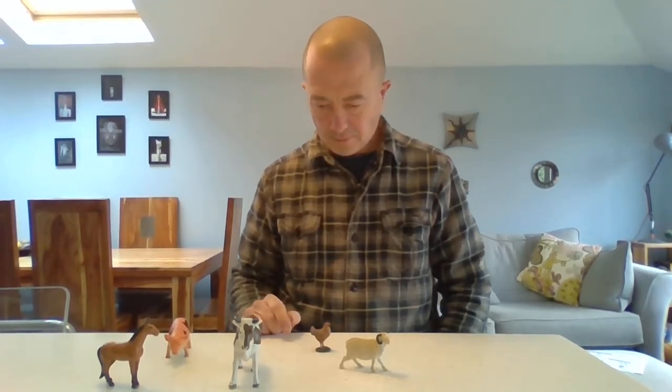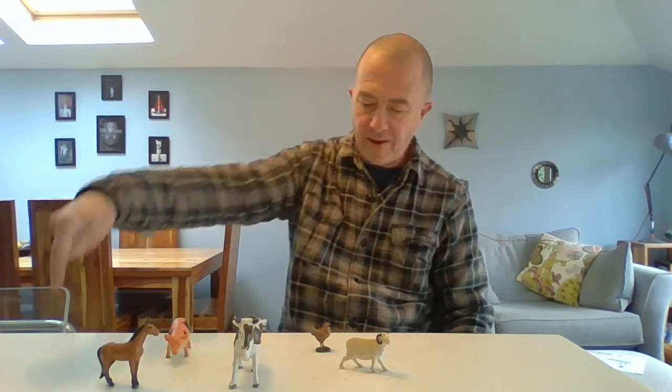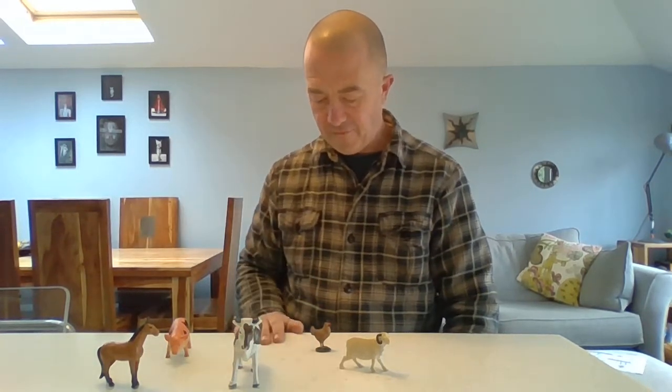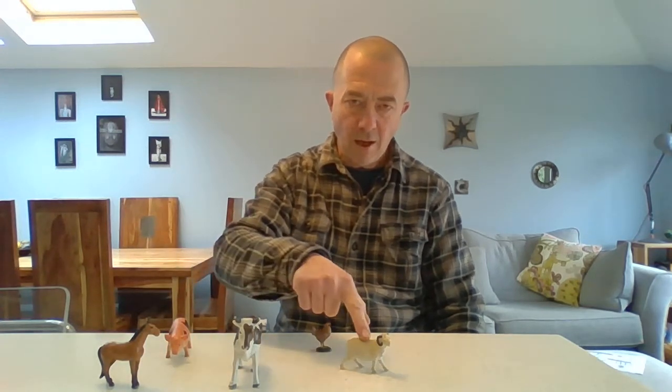Now, does it matter which animal I start to count from? No, because we're talking about the cardinality. We're saying that the last number we say is the amount in this group. So I'm going to start to count from the hen. Join in with me, please. 1, 2, 3, 4, 5.